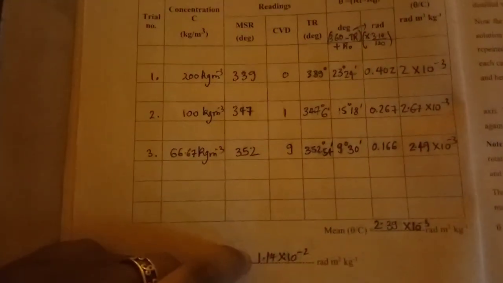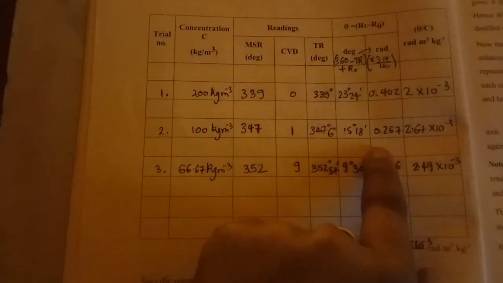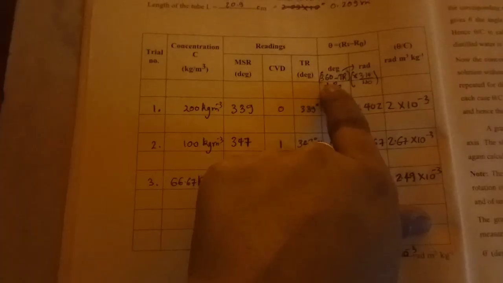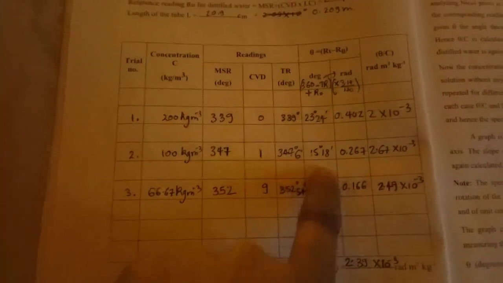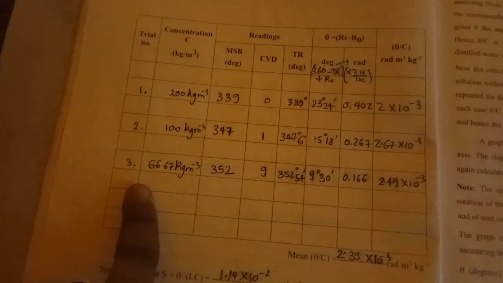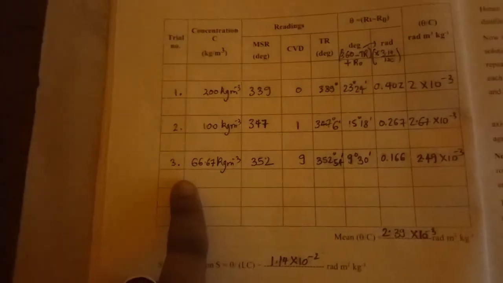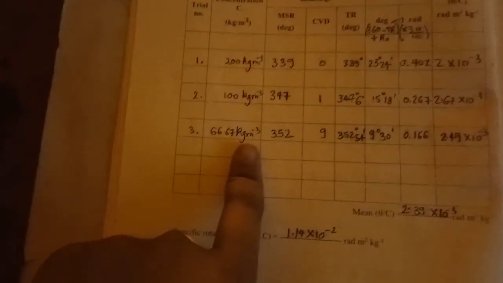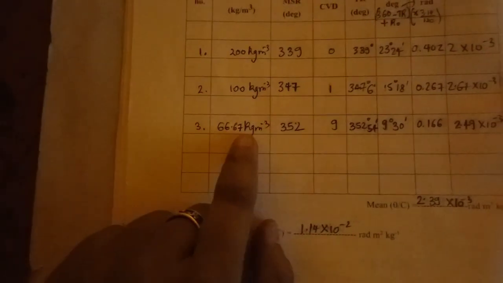Likewise for the next trial that we'll be taking. So when you get equal intensities, once again note down the degree value. Find R1 minus R0 by subtracting 360 minus this total reading and then adding R0. So once that's done, convert it to radians as usual and repeat it. Once again you'll have to dilute it, and this time it will be 66.7 kg per meter cube. I'll explain how the concentration is found.